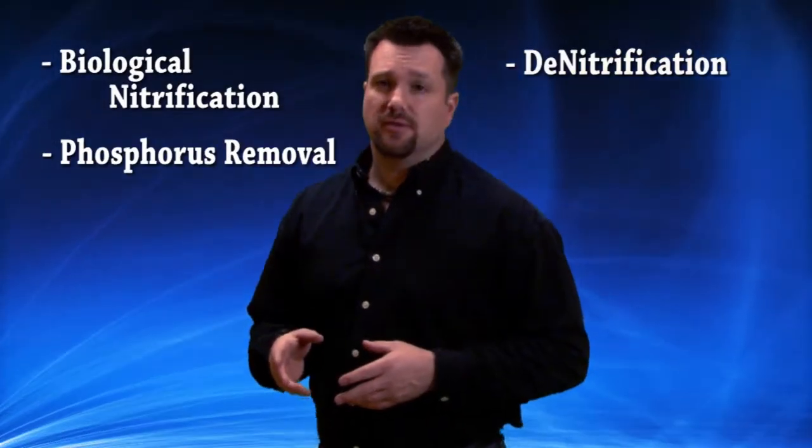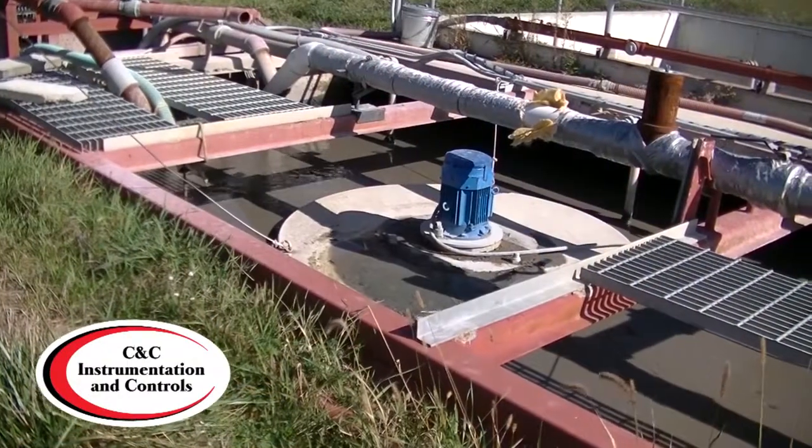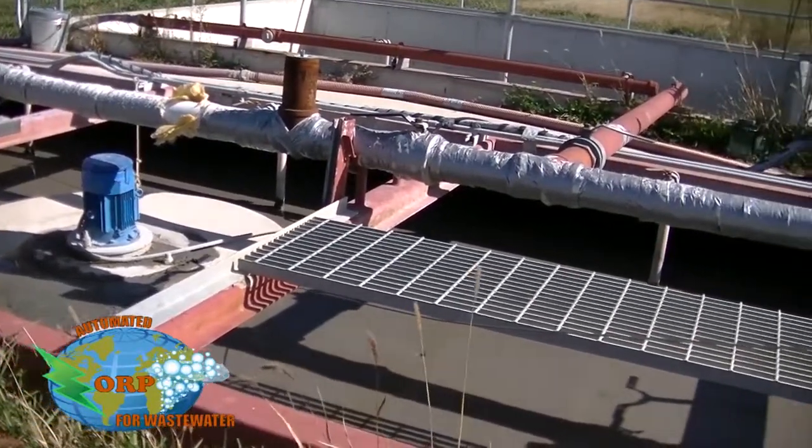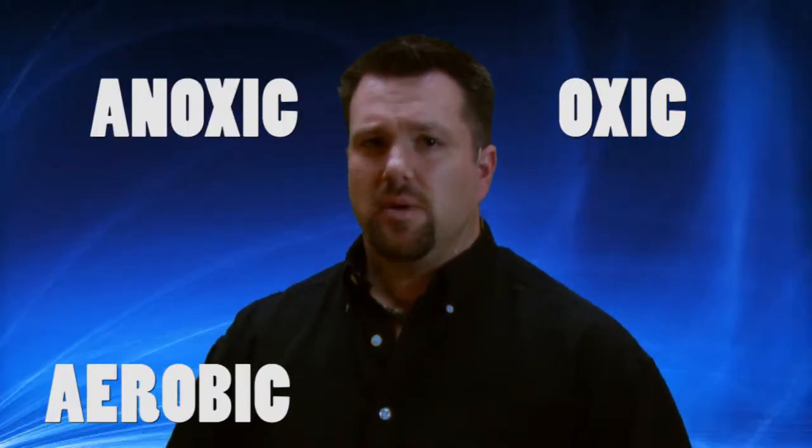Biological nitrification, denitrification, phosphorus removal, and energy savings? So just how do we realize all of these benefits from an automated ORP for wastewater system? Well, we start with an existing activated sludge or SBR treatment facility. As influent enters the basin, activated sludge provides the bacteria or biomass necessary for the biological reactions that result from the manipulation of the oxic, anoxic, and anaerobic phases. The changes between the phases are automated based on real-time DO and ORP readings.